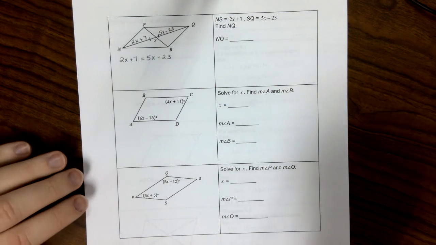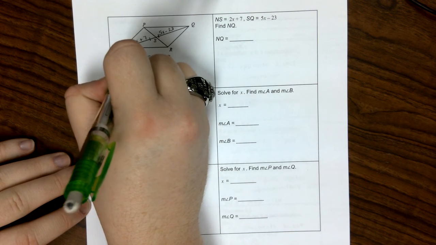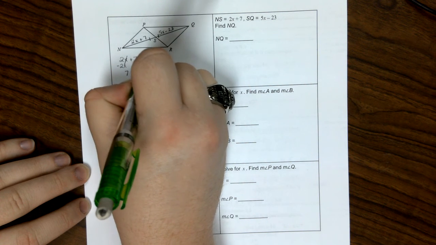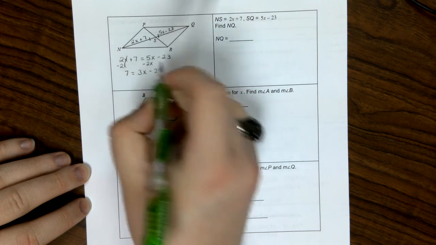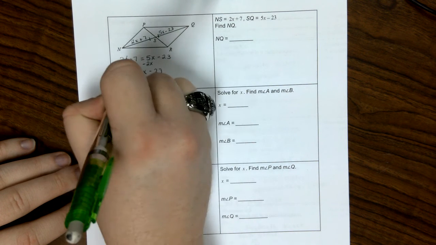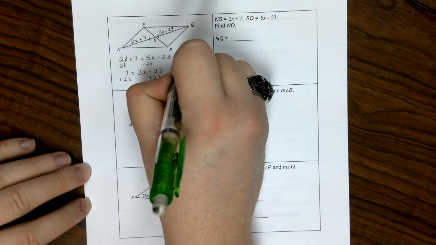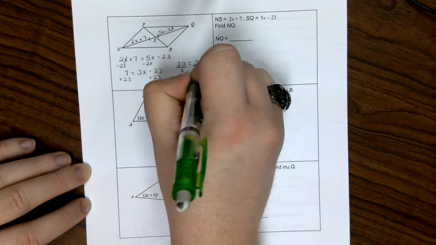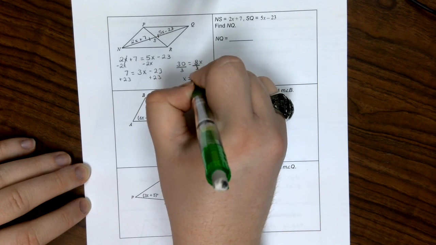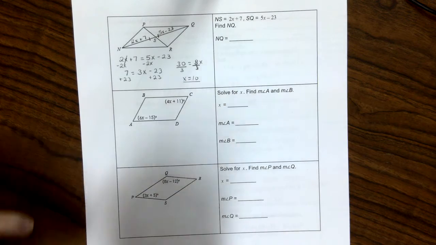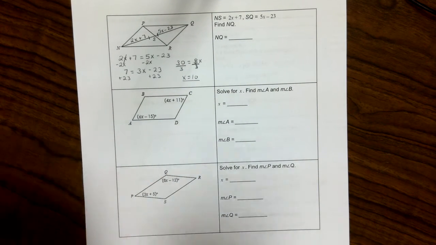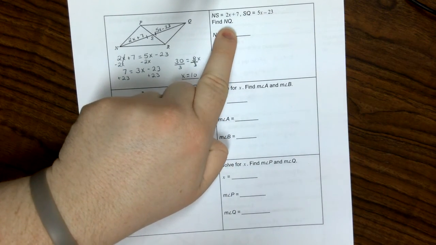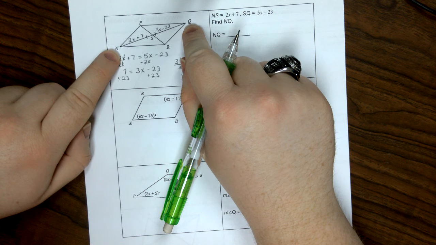And we'll solve for x. So move the smaller one first. So 7 equals 3x minus 23. Now we have to add the 23. So then 30 equals 3x divided by 3. 30 divided by 3, we all know is 10. So we got x is 10. But that does not answer the question, because look what the question says. Find NQ. NQ is the entire diagonal.